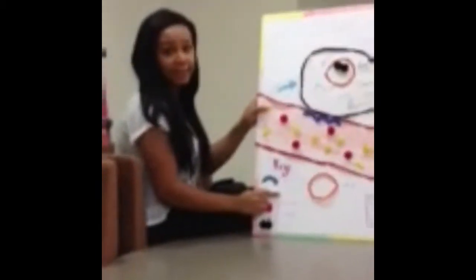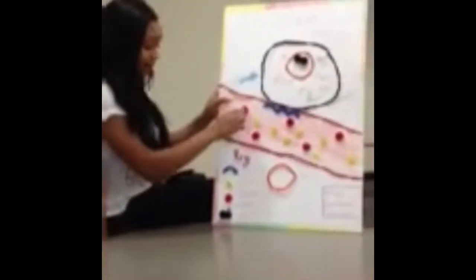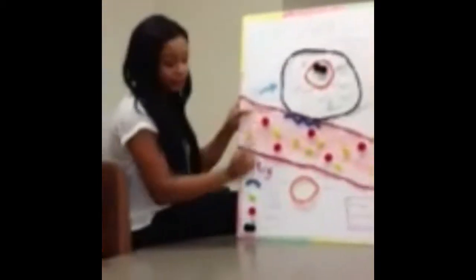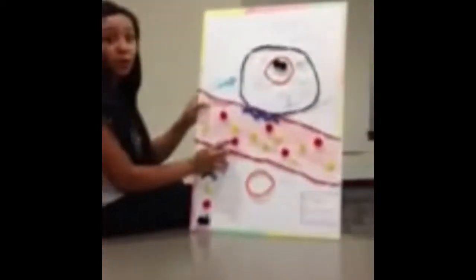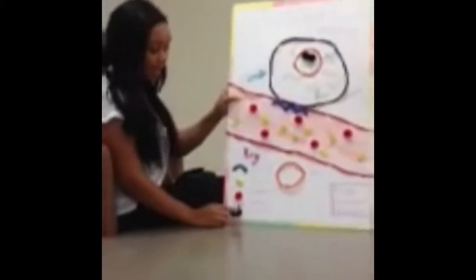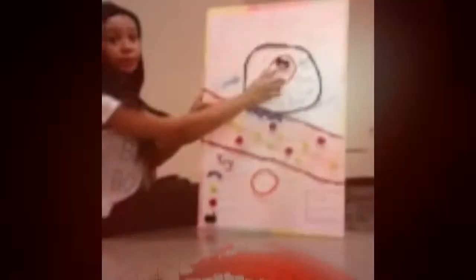And the red palm is the red blood cell. And this purple B is the glucose, which is on the red blood cell. And these two black palms are GLUT4.